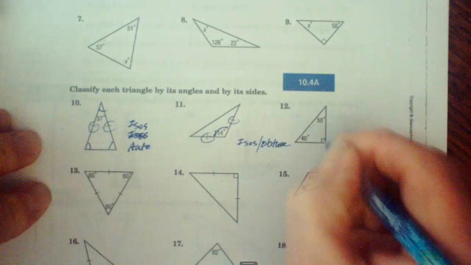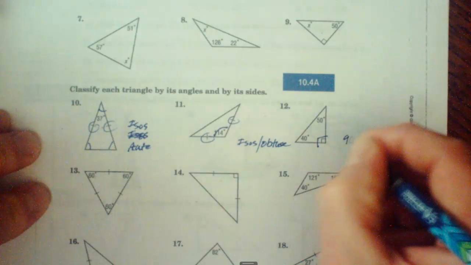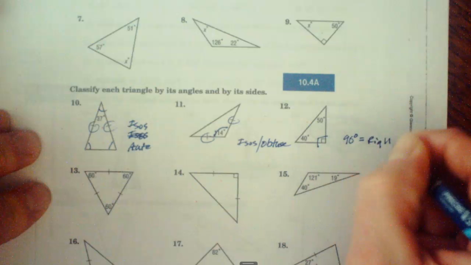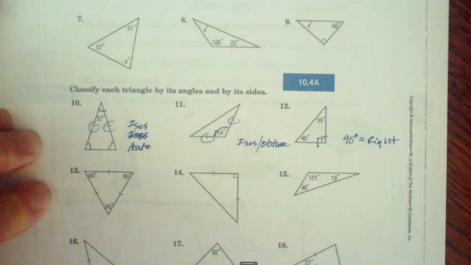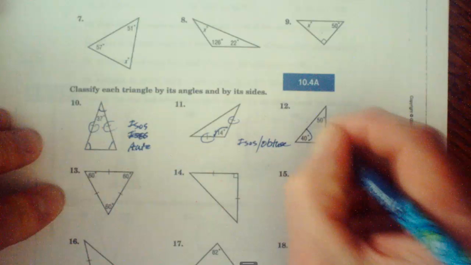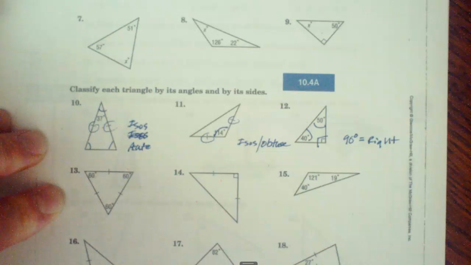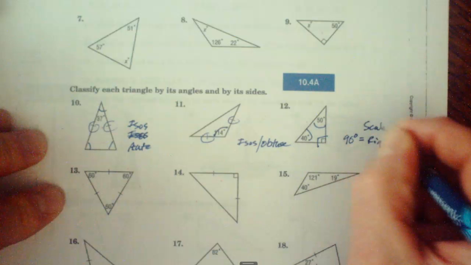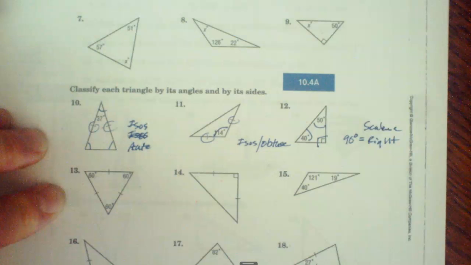This one has one 90-degree angle, so this is going to be a right triangle. And now we have to just say, is it isosceles or not? If you take a look at both of these here, you'll see that these two angles are different. If the two angles are different, the two sides are different. So this one is actually a scalene right triangle. It has three different sides.